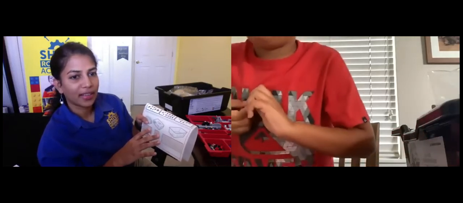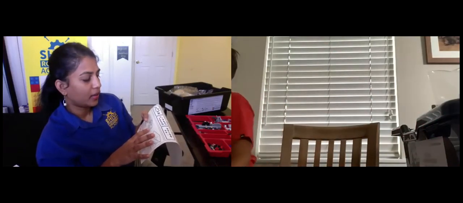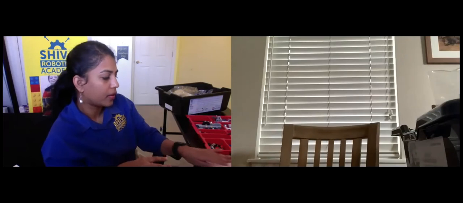Hey Dad, can I put it on the bottom, like in the middle of where it says EV3 and Lego? Yes, but just make sure you don't cover up the buttons. It can be wherever you want. It tells us how to put it on.